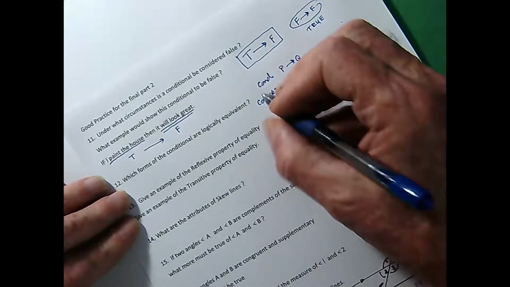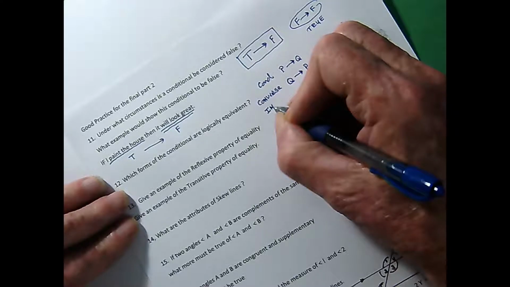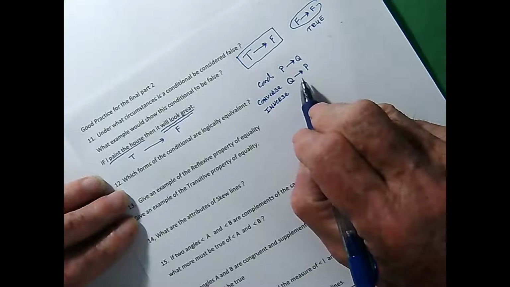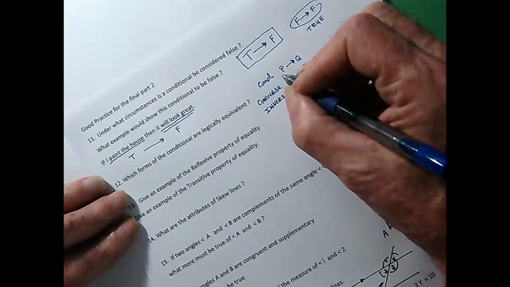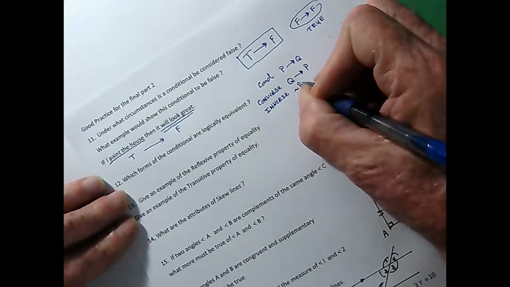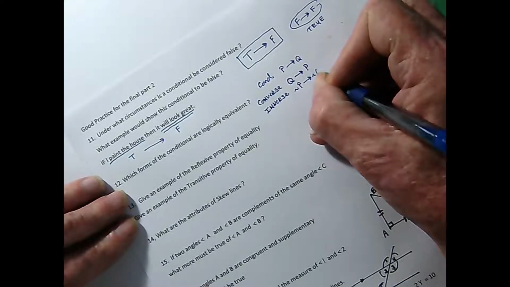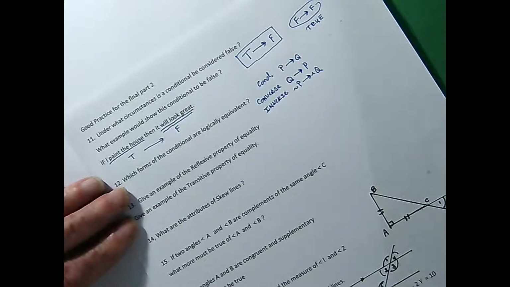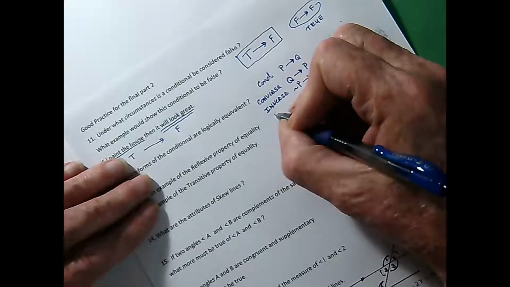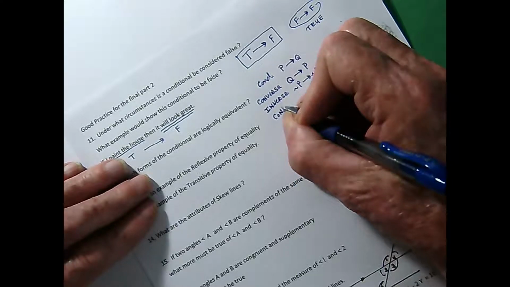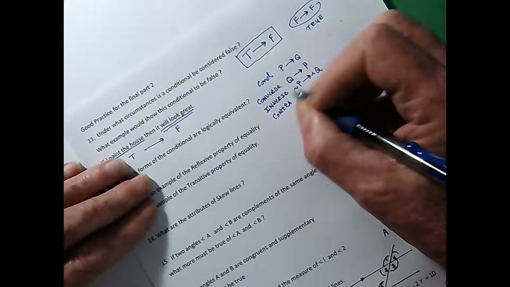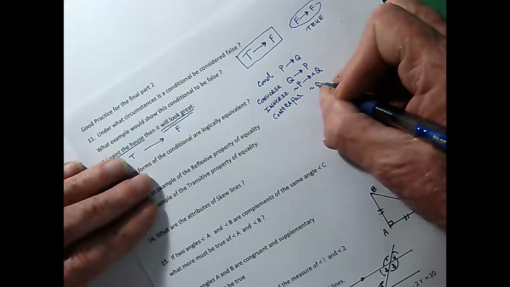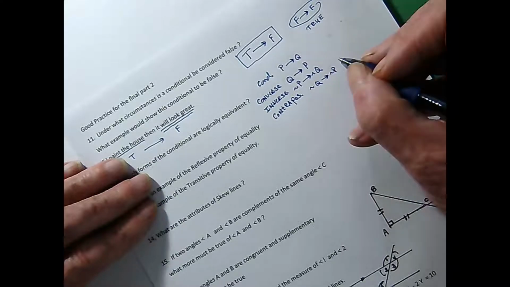But a conditional also has an inverse. And how does one get an inverse of a conditional? You don't switch them, but you do negate them. And if I were to negate the original conditional, it would say, if not P, then not Q. That's not the negation of that conditional. That's the inverse of that conditional. If I wanted to get the contrapositive, the only other form that I'm going to worry about, then I would switch them and negate them. It would be if not Q, then not P.